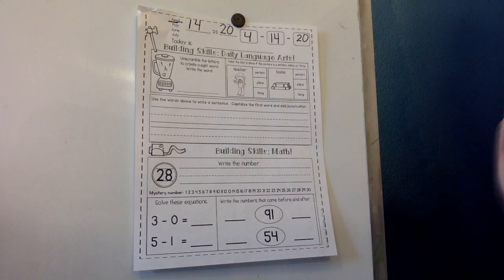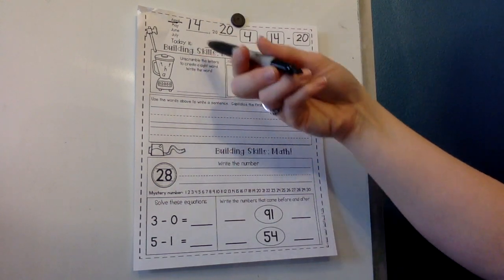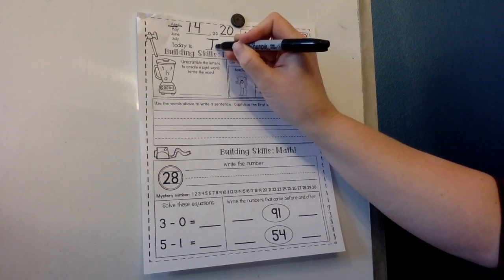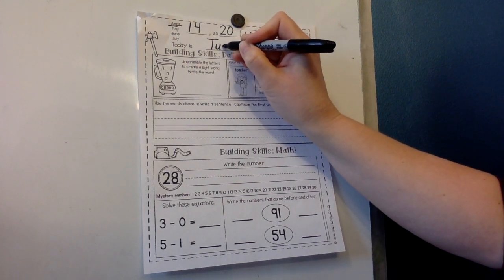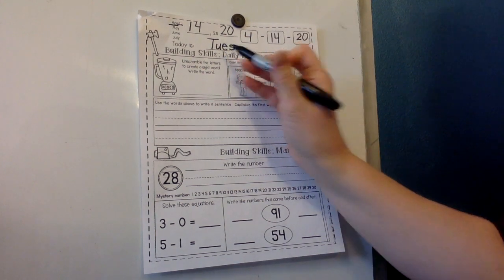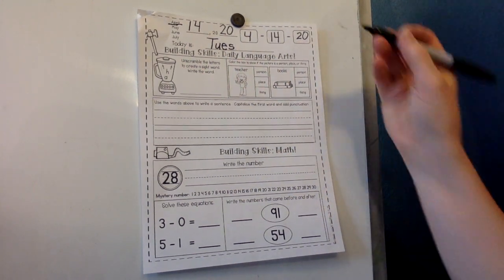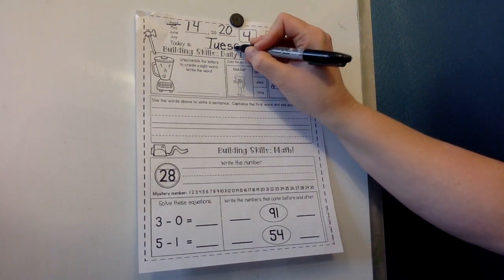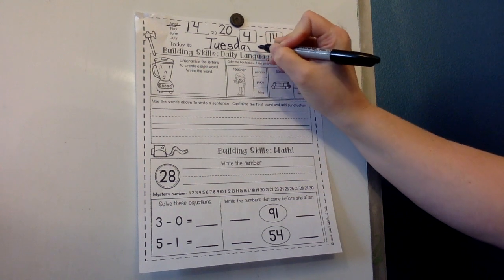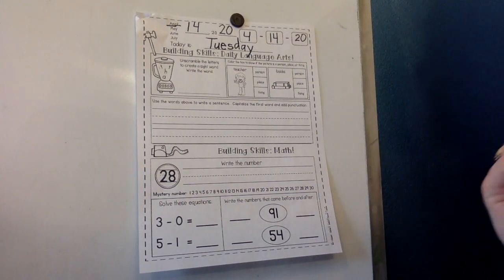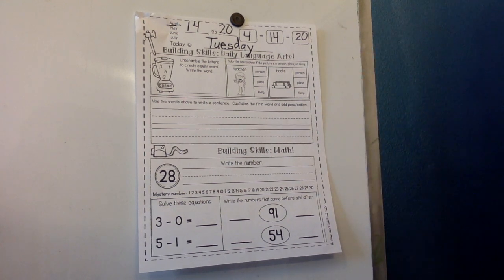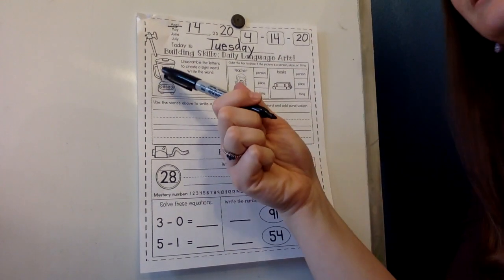Now we have to write Tuesday because today is Tuesday. So on that line, we're going to write Tues. And notice that my Us all are about the same size. And then we have to write DAY, and straight line down into the basement of that line. So Tuesday.